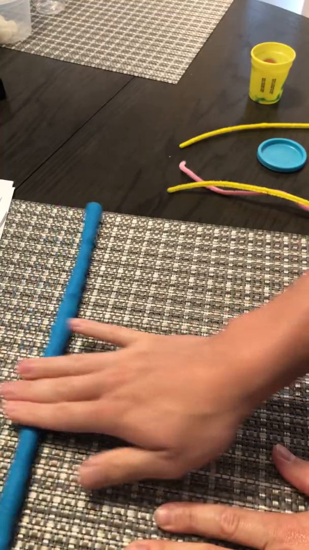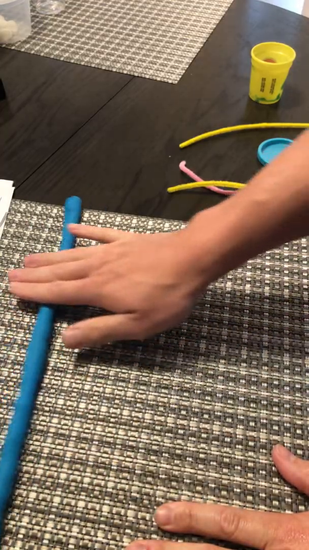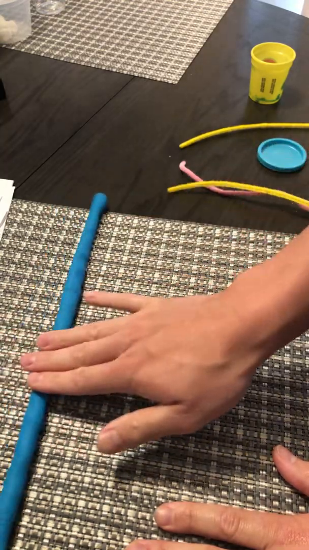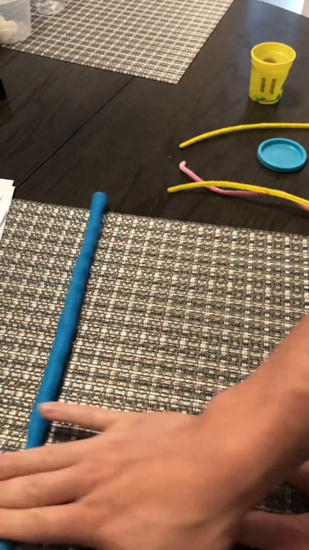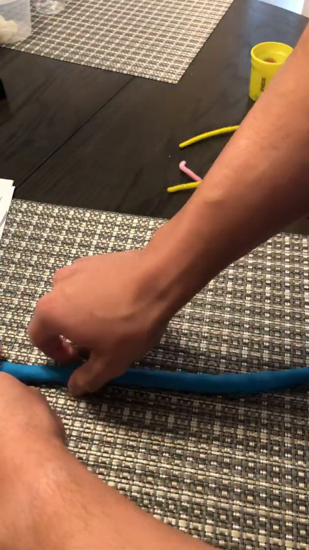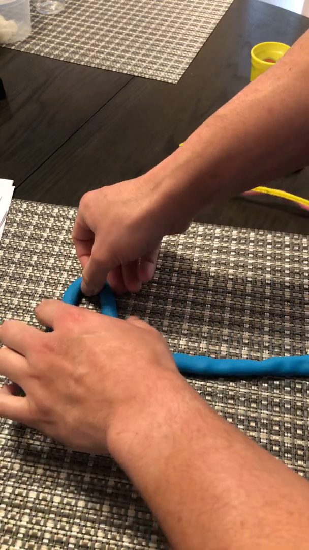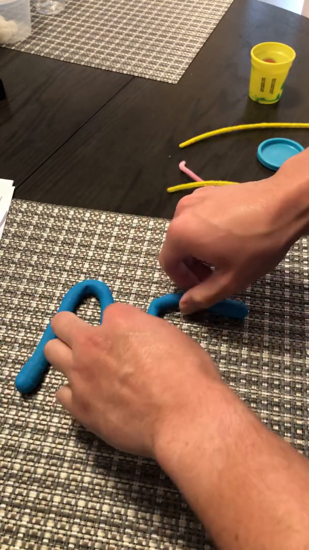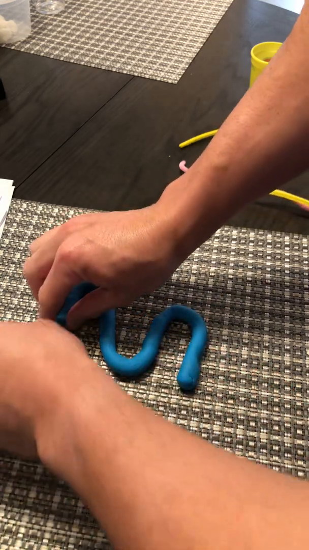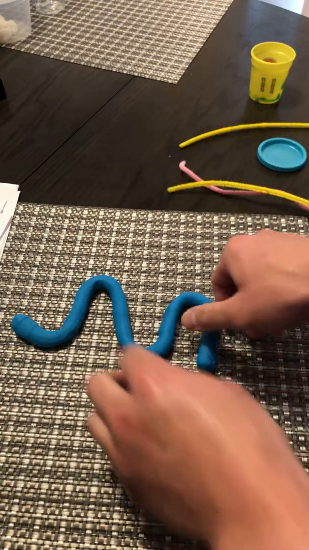All right, so you're going to have to get your Play-Doh quite long and thin for this activity if you're going to have to build multiple crests. And all you're going to do, so now this is good. So let's just go ahead, turn this into a wave. Right? It kind of comes this way. You see how I made a wave?